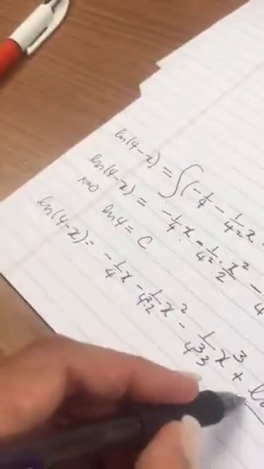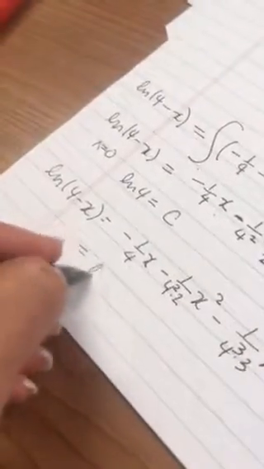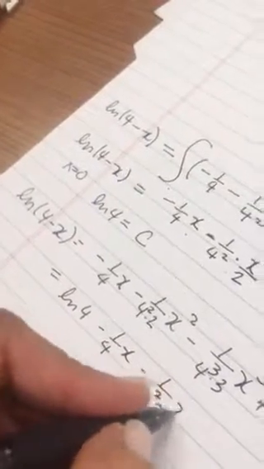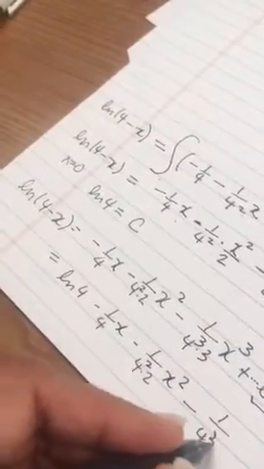And ln of 4 is the constant term, so technically we would write this as ln of 4 minus 1/4 x minus 1 over 4 squared times 2 x squared minus 1 over 4 cubed times 3 x cubed, etc. So now if we want the coefficients, these are the coefficients.